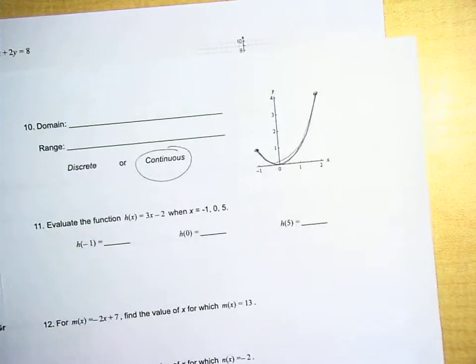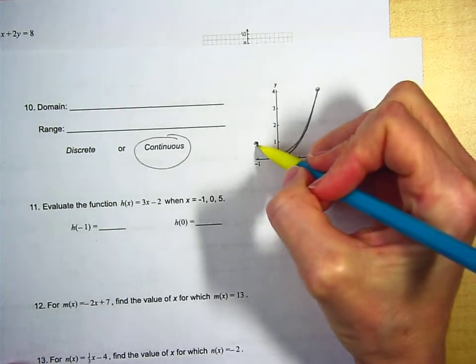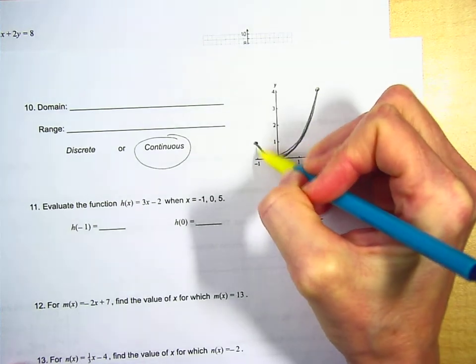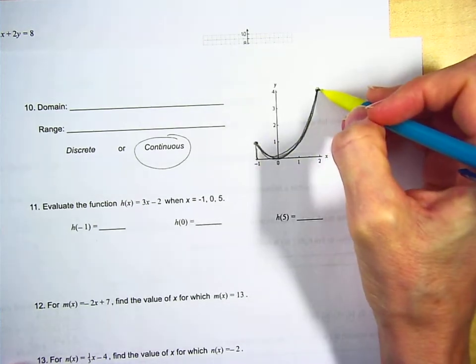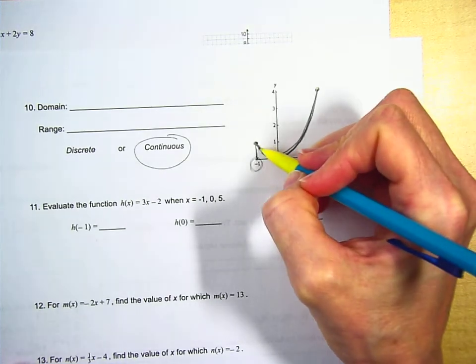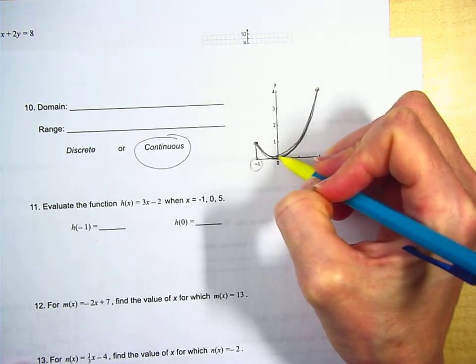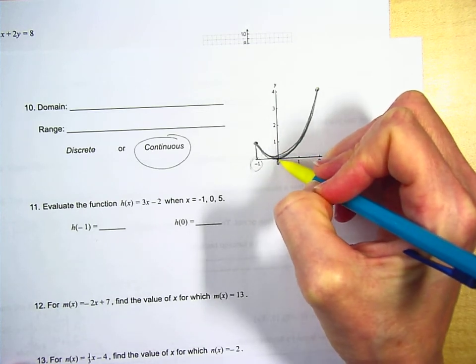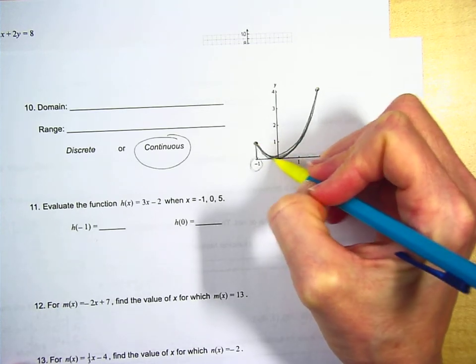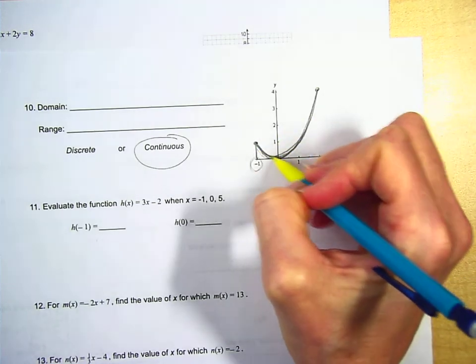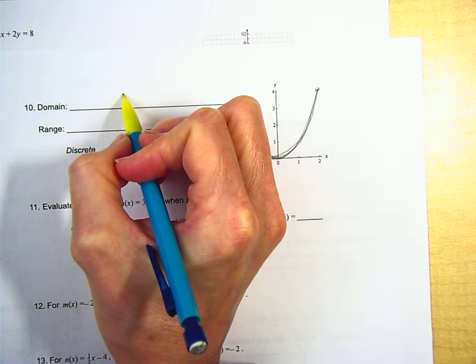Continuous domain and range is going to be continuous, which means I'm going to have the whole numbers for the x values and y values, but then every little increment in between. So every little decimal between -1 and 0 is still part of my domain and range because the graph is continuous.